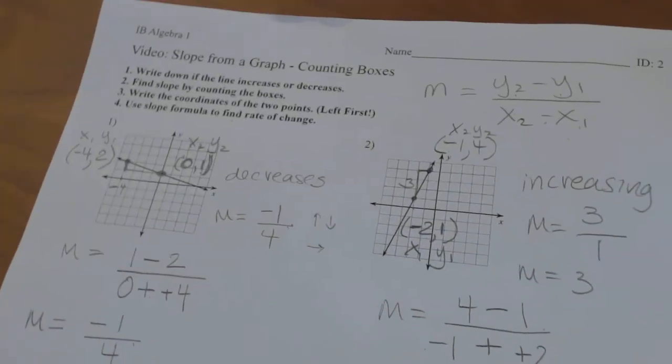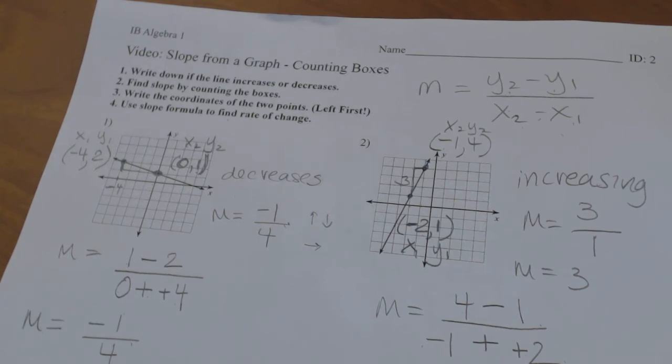This has been slope from a graph, counting boxes, as well as checking using the slope formula. Hope it helped. Thank you.